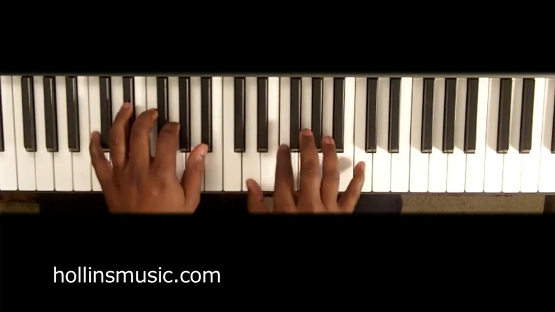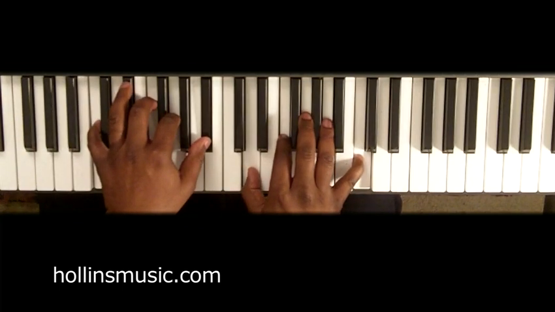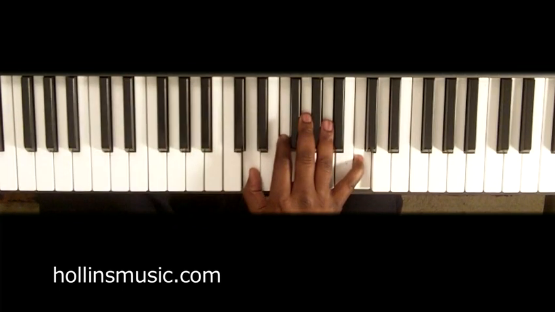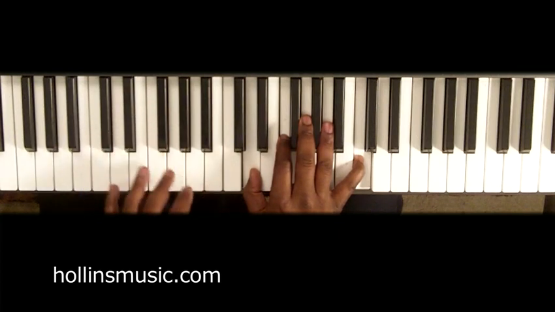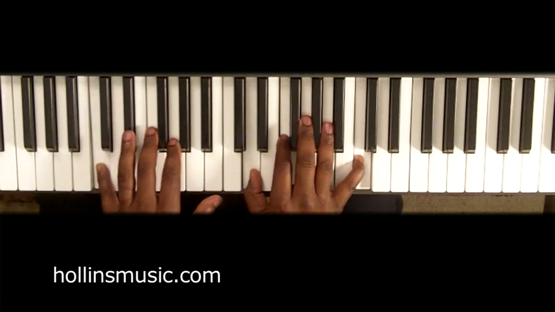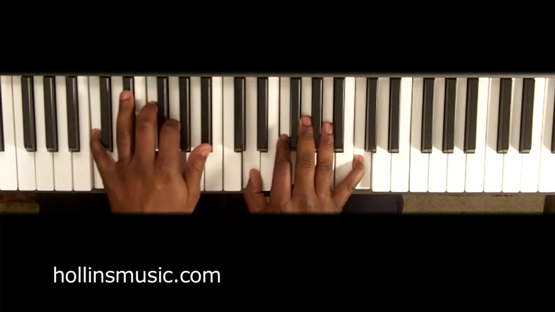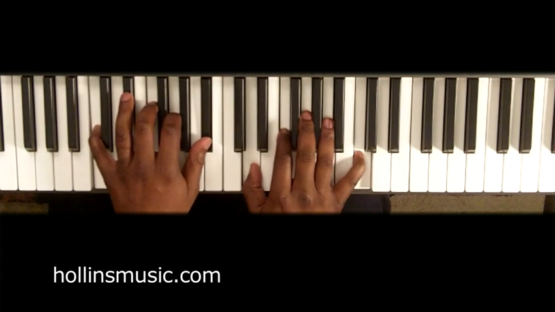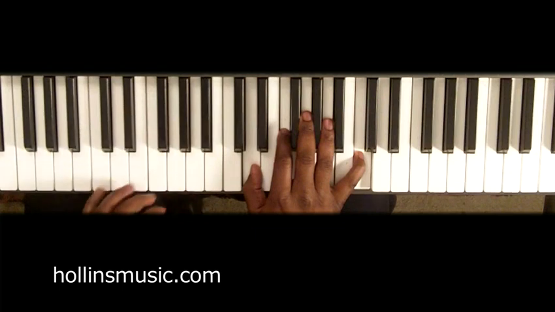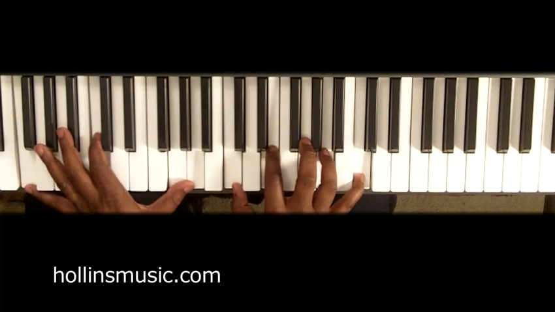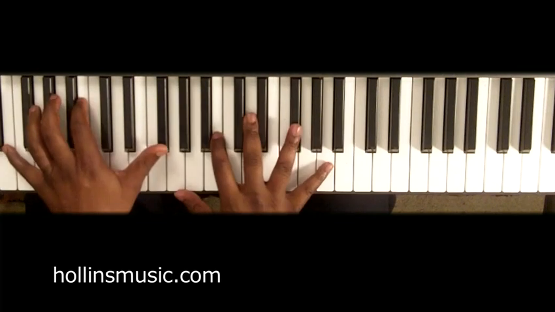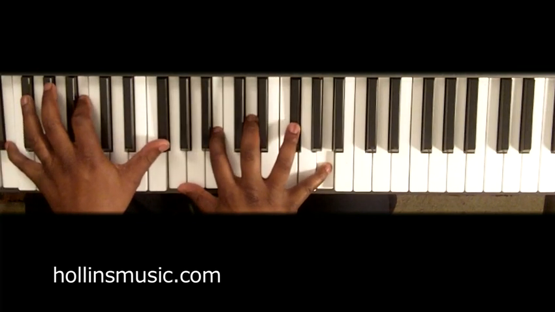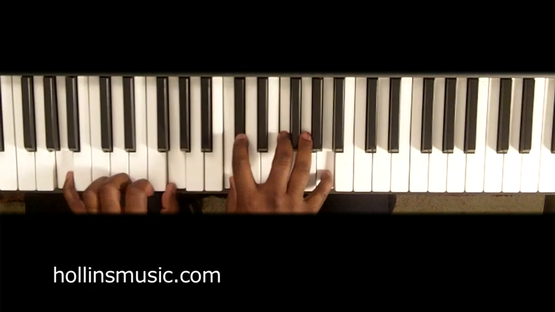And then we go here to the C suspended 7. Actually, C suspended 9th. I'm playing C, F, G, B flat with the left hand, and then the right hand is D, F, and C. Okay, so I want you to see how I'm voicing my chords and how I'm playing the bass note with my left hand, but I'm also including additional notes with my left hand to make the chord a little fuller.